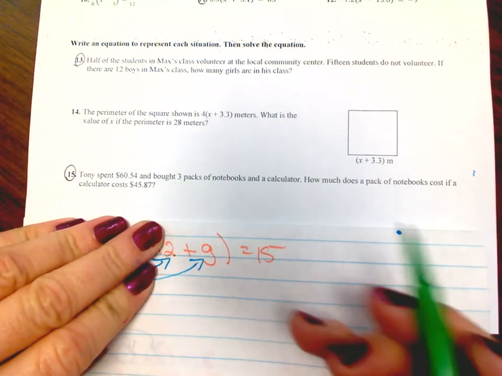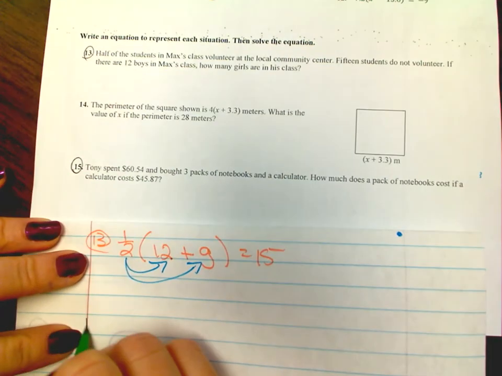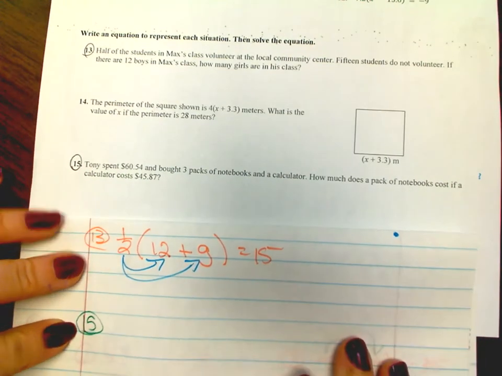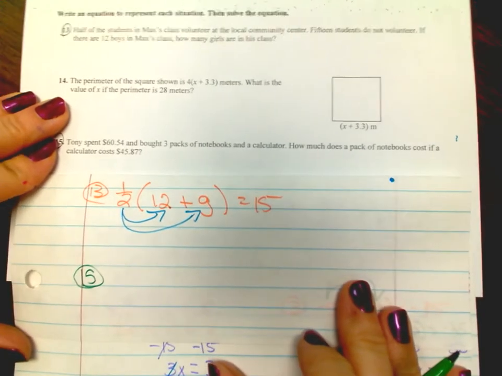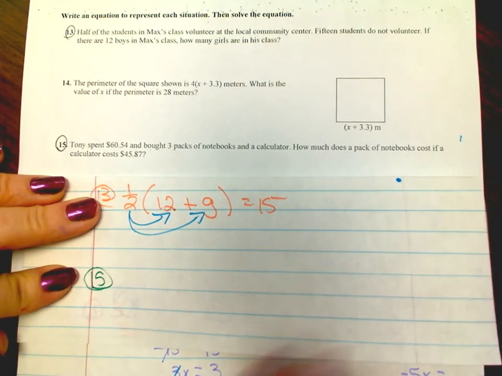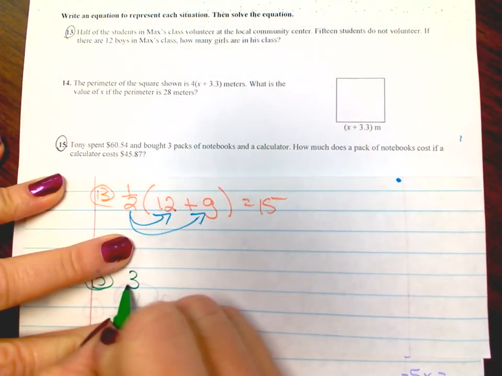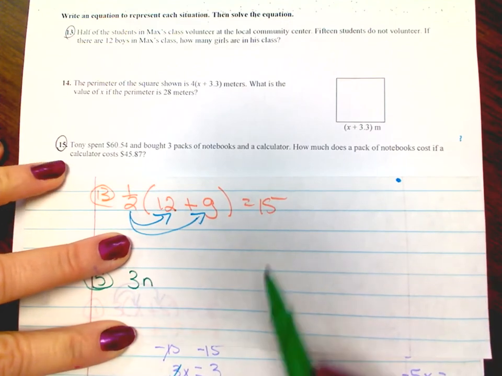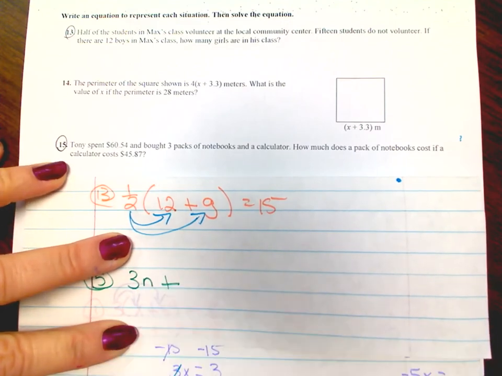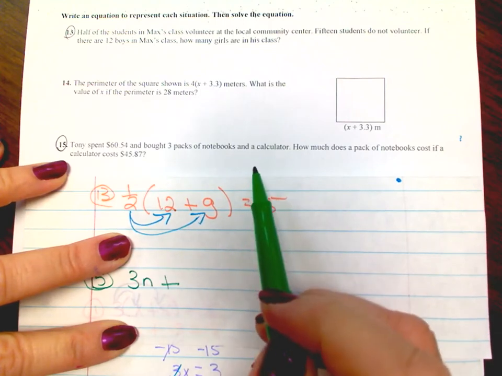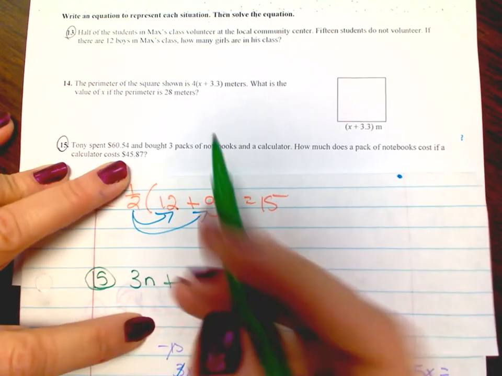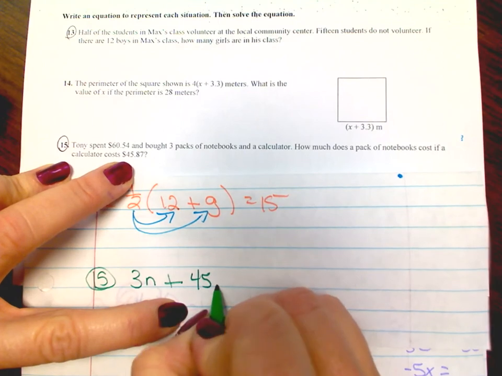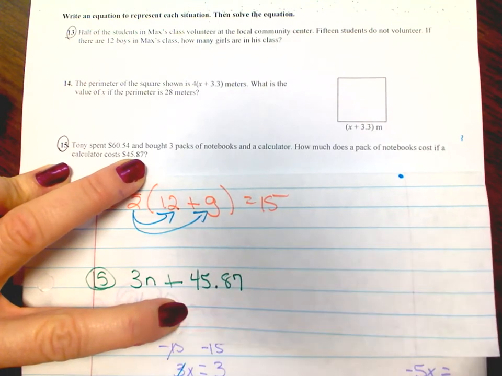Okay, so he bought 3 packs of notebook paper. I'm going to help you set it up, then you're going to solve it. So 3 packs of notebook paper and a calculator. Well, it told us that the calculator cost $45.87.